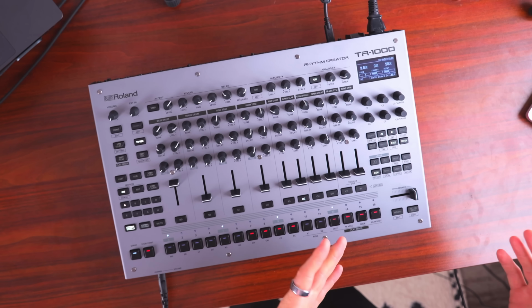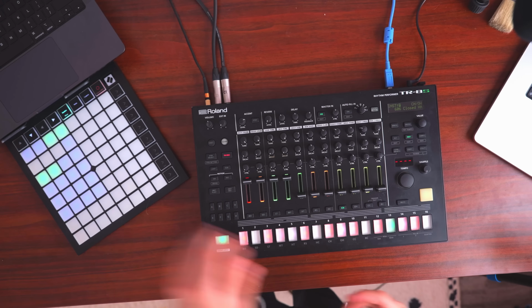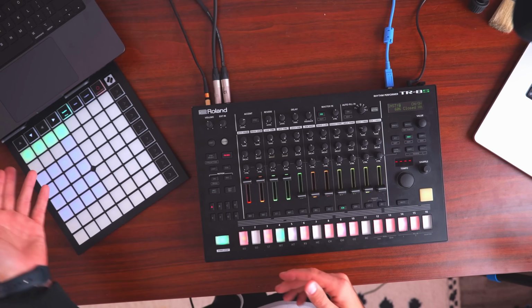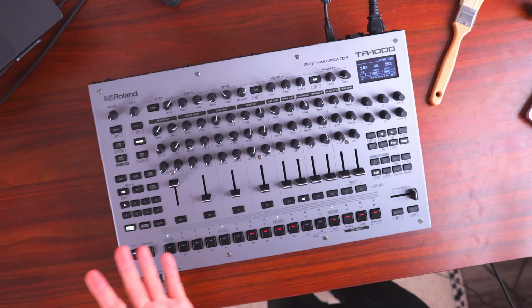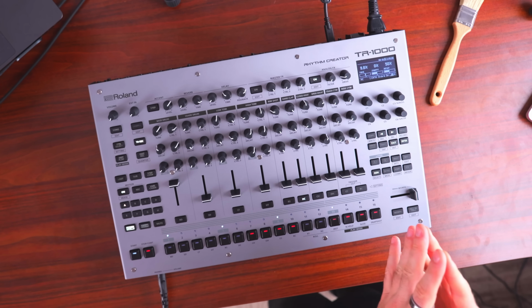I will say right off the top, especially if you're not familiar with the TR workflow like the TR-8S, the TR-6S, there's a big learning curve to the TR-1000, just in terms of the sheer amount that this thing can do and navigation as well. We'll be going through all of this. So here is my first impression. Strap yourselves in because there's quite a bit to go through here.